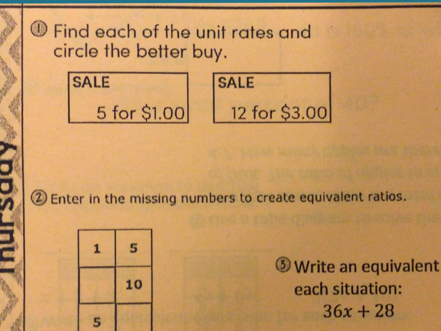So whenever I say the word unit rate, we are talking about how much it is for one. So we are trying to find out how much it is for one of whatever is being discussed. So here we go. We are going to look at this problem right here.